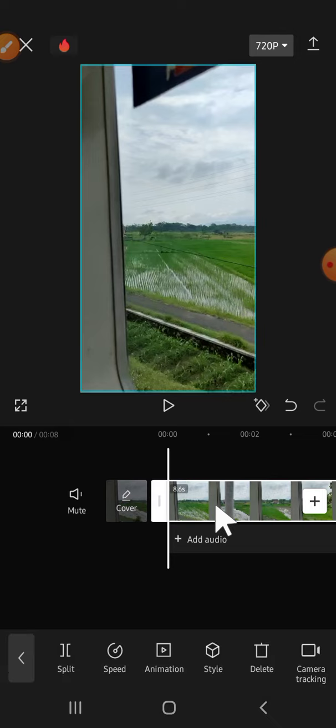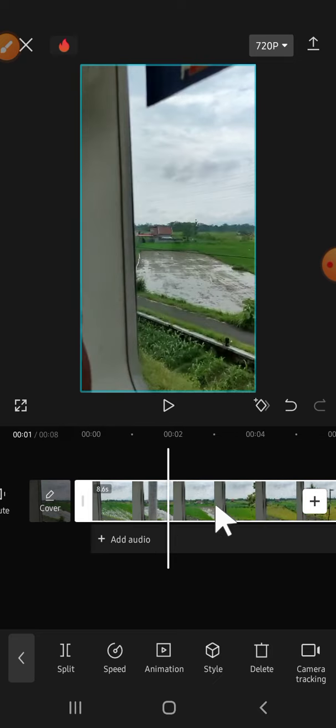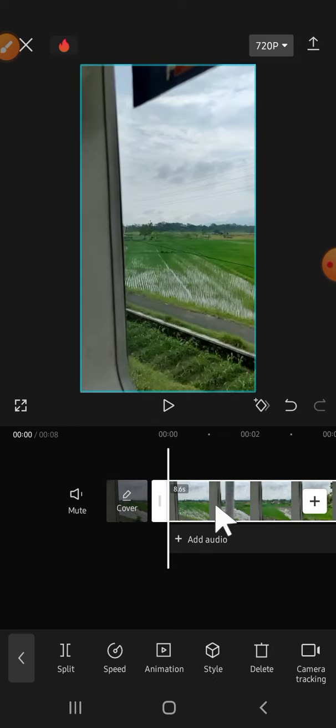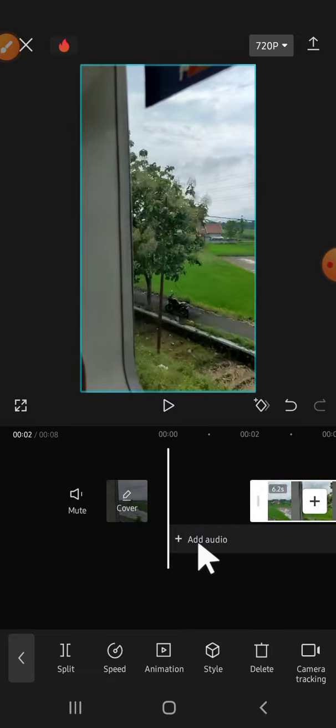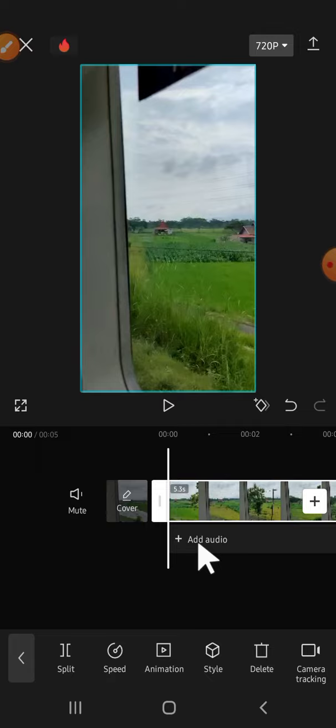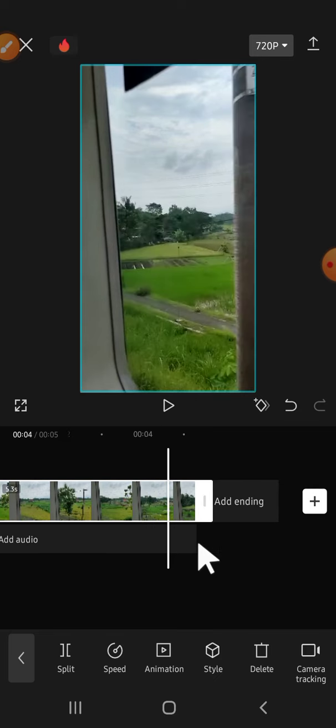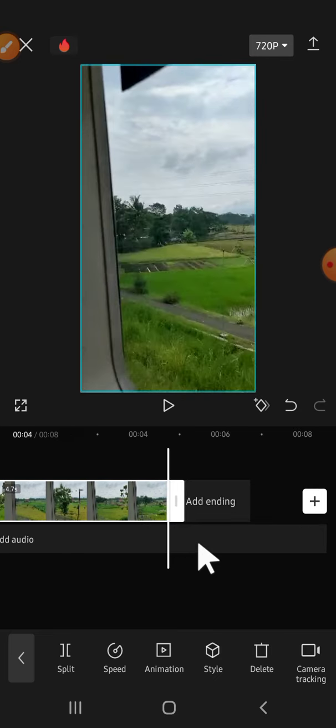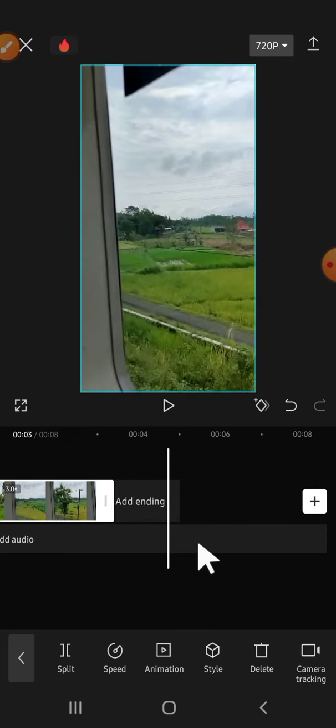And if we want to remove the first section of this clip, we can click on this white part of the section, and we can drag it to the right like this. But if we want to remove the end of this clip, we can go to the end of this clip, then we can drag it to the left like this.